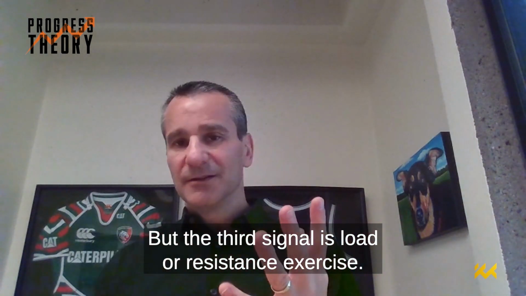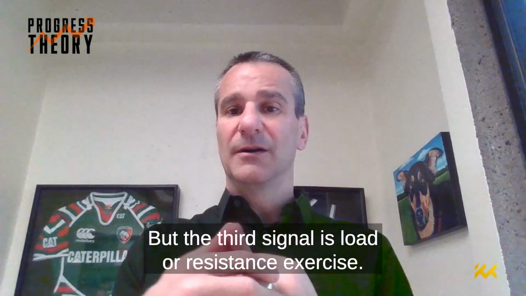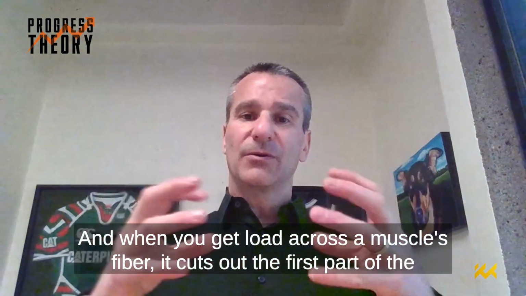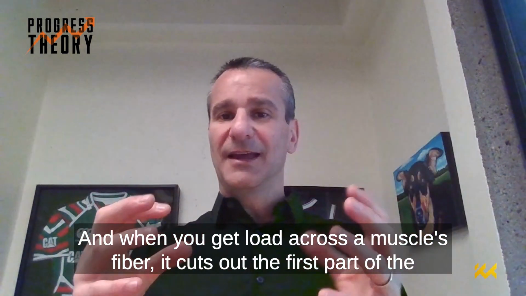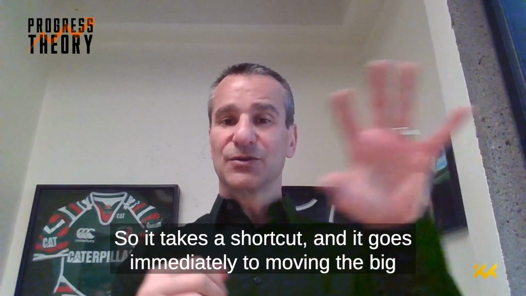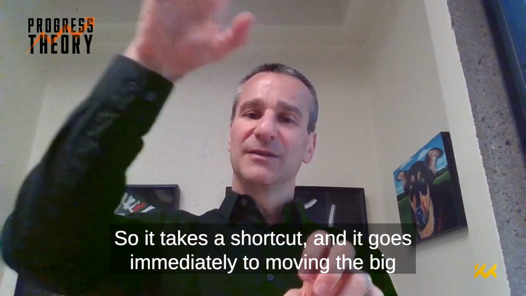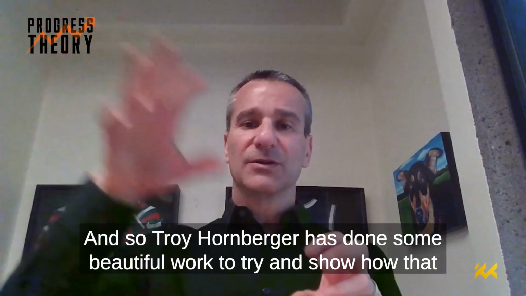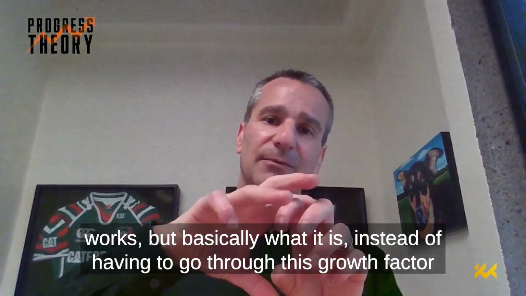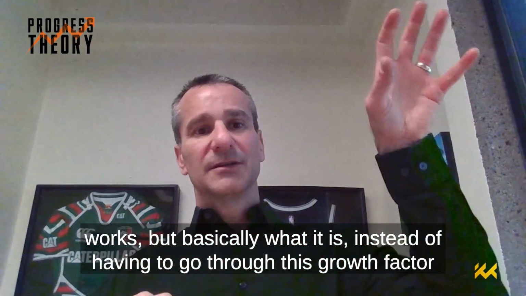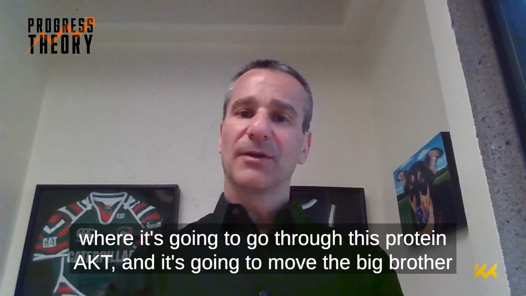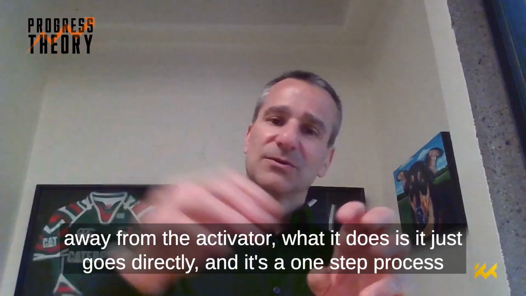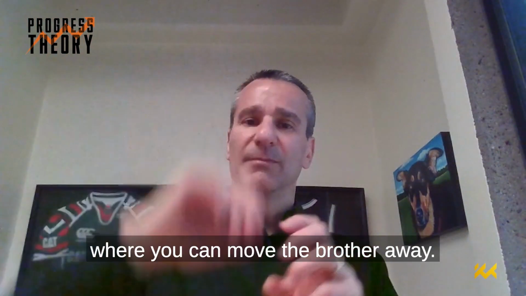But the third signal is load or resistance exercise. And when you get load across a muscle fiber, it cuts out the first part of the activation of mTOR by growth factors. So it takes a shortcut. And it goes immediately to moving the big brother away from the activator. Okay? And so Troy Hornberger's done some beautiful work to try and show how that works. But basically what it is, instead of having to go through this growth factor where it's going to go through this protein AKT and it's going to move the big brother away from the activator, what it does is it just goes directly. And it's a one-step process where you can move the brother away.